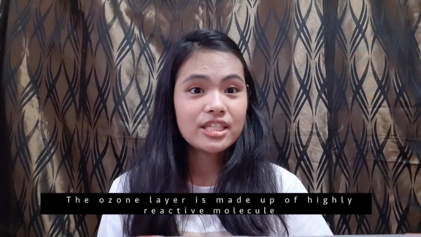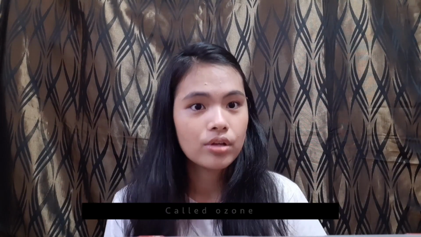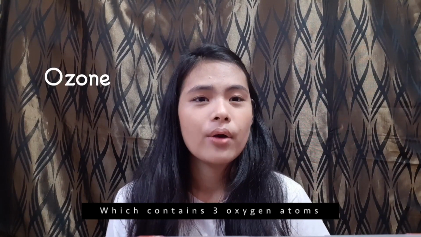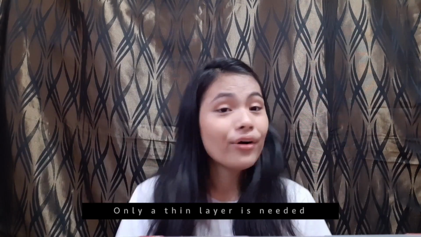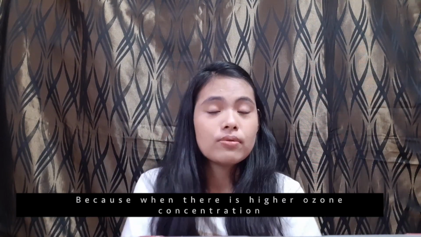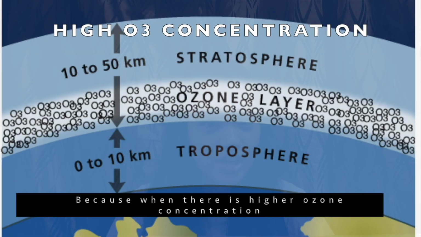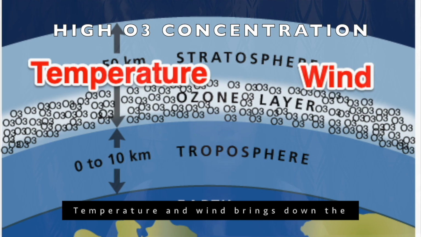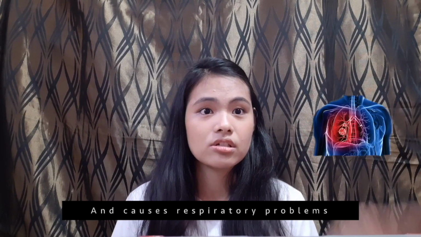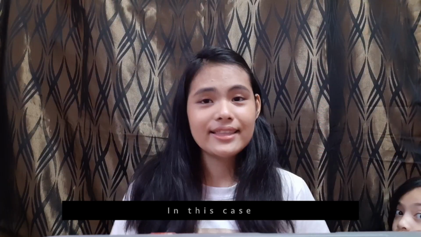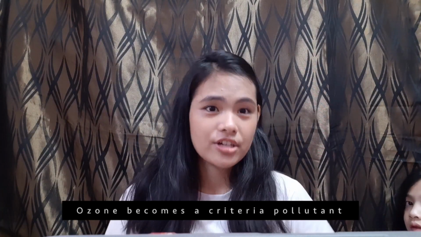The ozone layer is made up of a highly reactive molecule called ozone, which contains 3 oxygen atoms, and the formula is O3. Only a thin layer is needed because when there are higher ozone concentrations, temperature and wind bring down the ozone into the troposphere and cause respiratory problems in humans. In this case, ozone becomes a criteria pollutant.